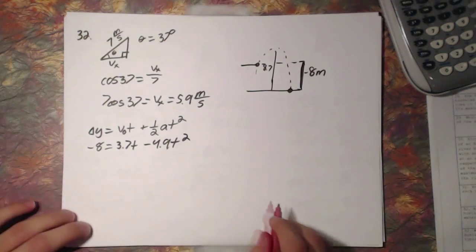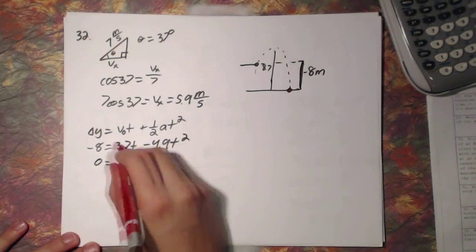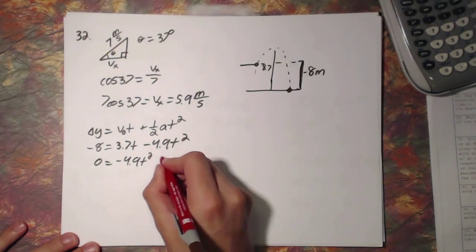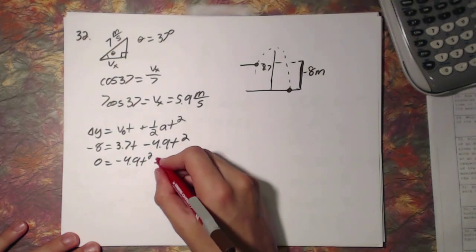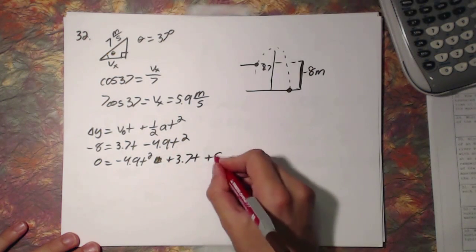Ooh boy, time for quadratic formula. Here's the fun part. So move the 8 over, organize it, negative 4.9 t squared plus 3.7 t plus 8.